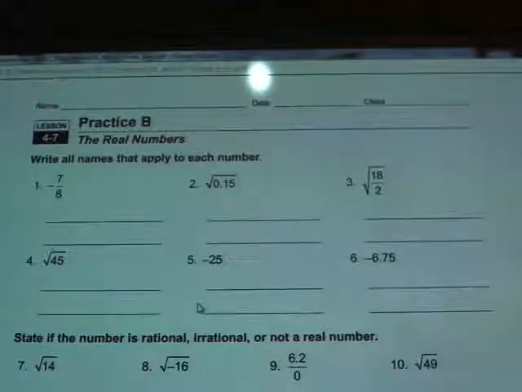So we take a look at number 1 with negative 7/8. Well, negative 7/8 is not one of the counting numbers, so it's not a natural number. A whole number would be the same thing but add 0, so it doesn't fit into that mix. An integer is going to show up on a number line, so this does not show up on a number line. A rational number is anything that can be written as a fraction.